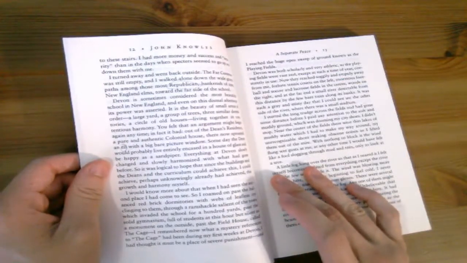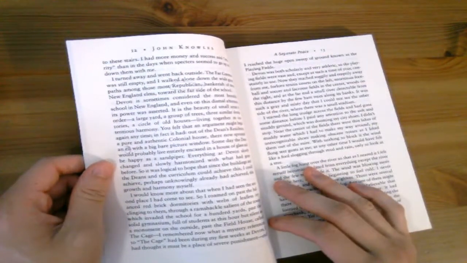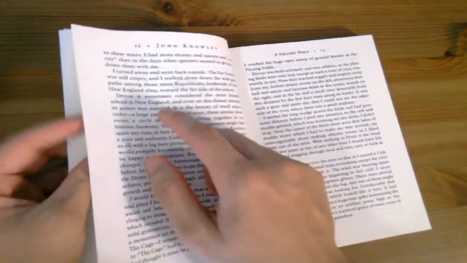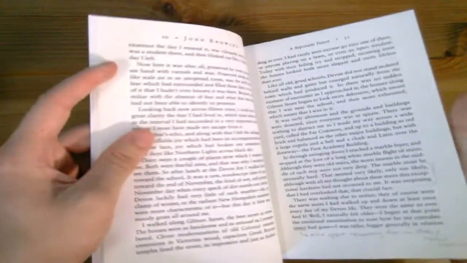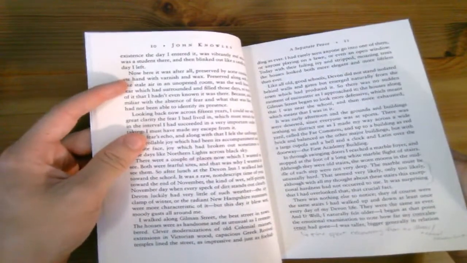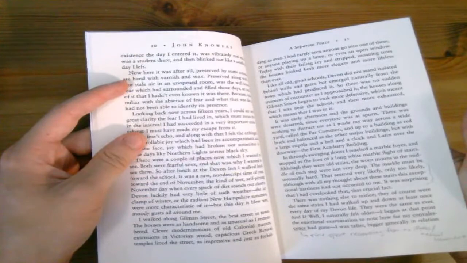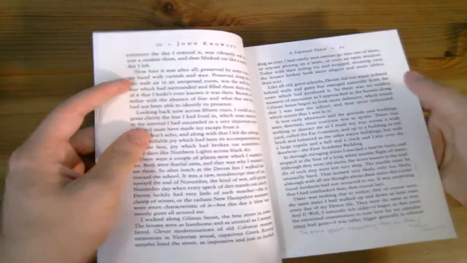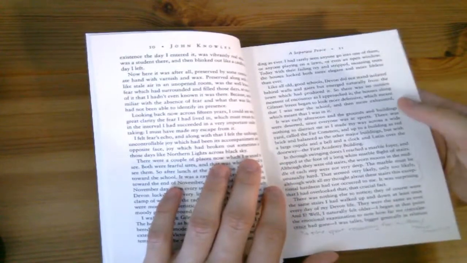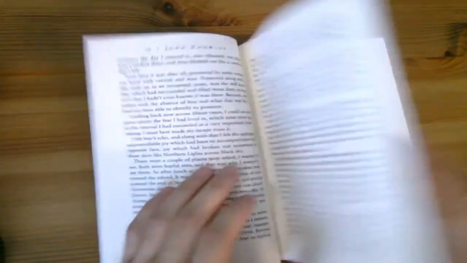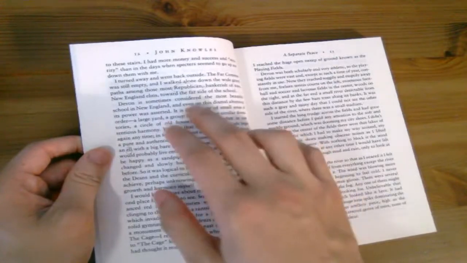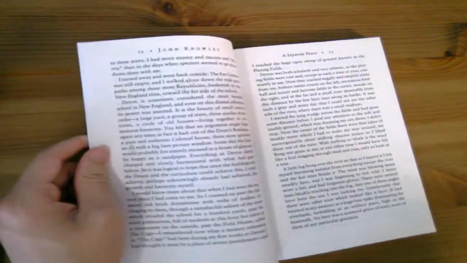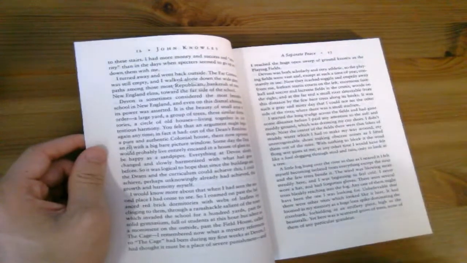If we're looking at themes here, this might be one, because Devon is sometimes considered the most beautiful school in New England, and yet over here we note that the houses along Gilman Street began to look defensive and exhausted. But then Devon is considered a beautiful school.